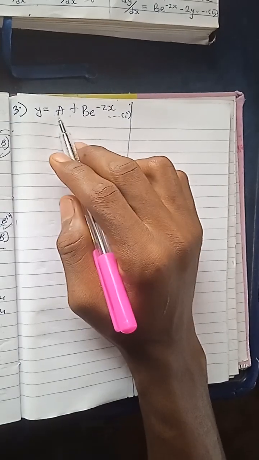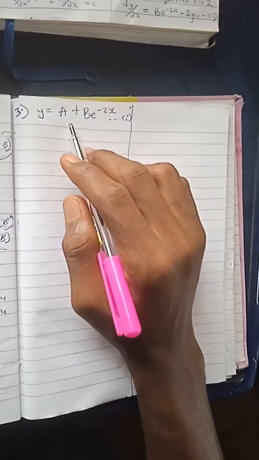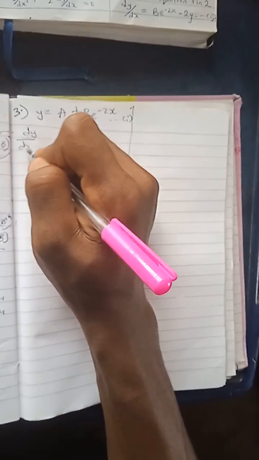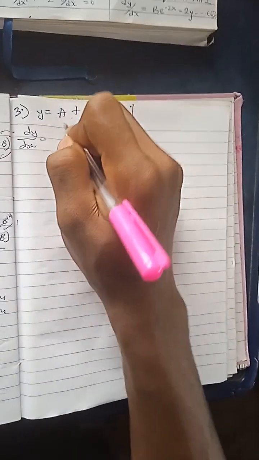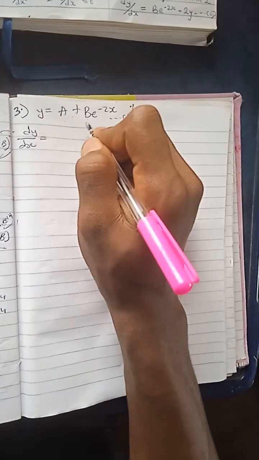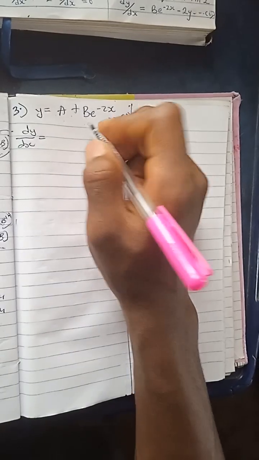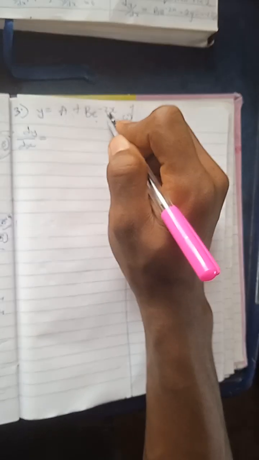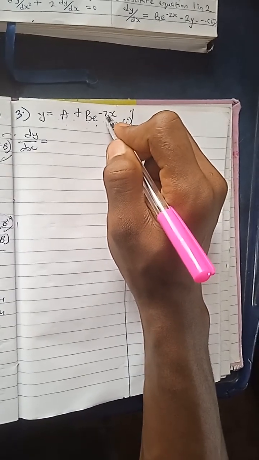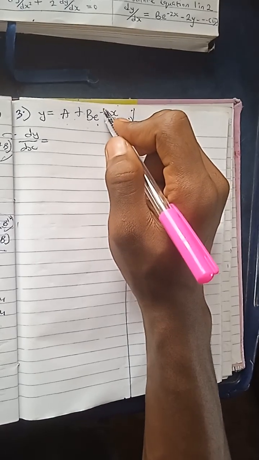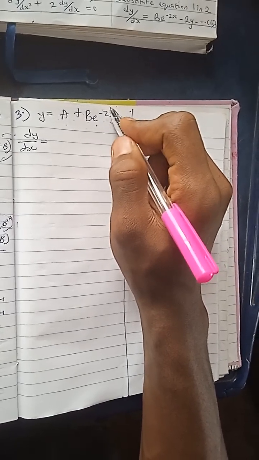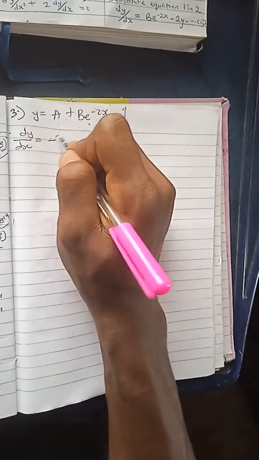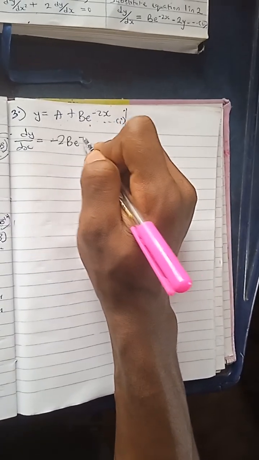So what we should do is differentiate 2 times. Differentiating once, dy over dx is equal to, if you differentiate a, which is a constant, you get 0. If you differentiate b e raised to power minus 2x, you get minus 2 b e raised to power minus 2x, because the coefficient of x in the power, which is minus 2, multiplies everything raised to the initial power. That's why we have minus 2 b e raised to power minus 2x.